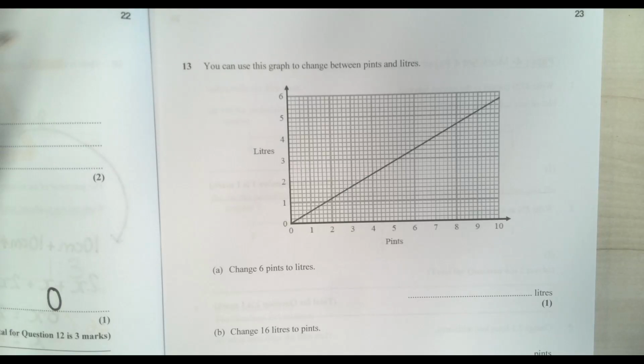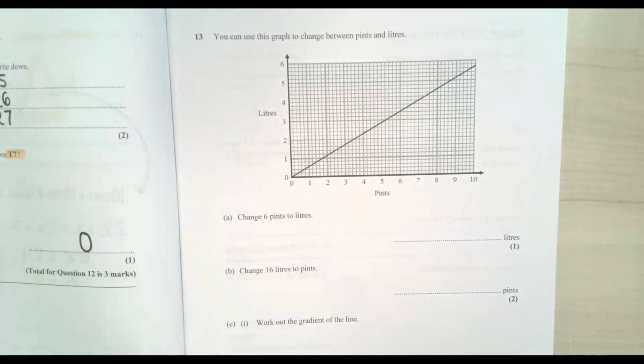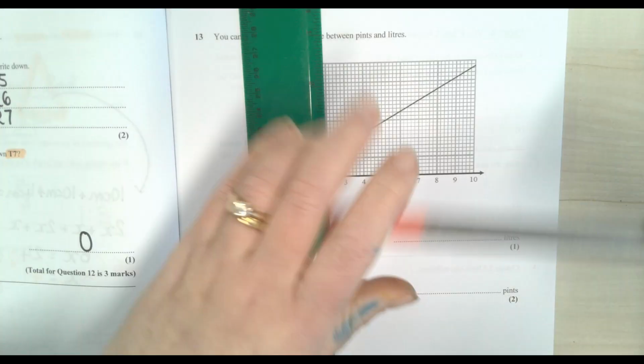Okay, and then question 13, you had a conversion between pints and litres. The first thing you're asked to do is to change 6 pints into litres. So I know that my pints is on this axis. Look out, what does 6 pints convert to?